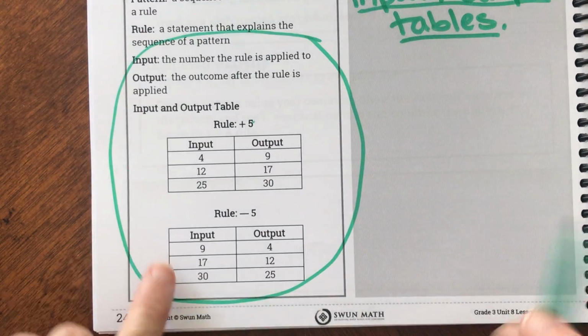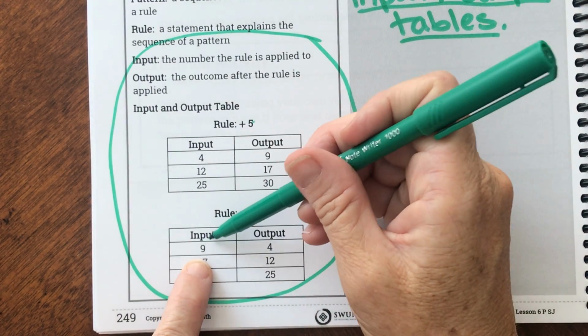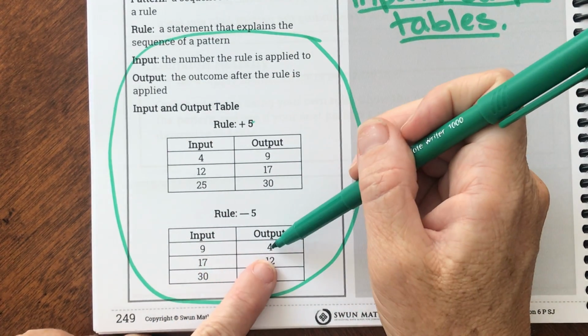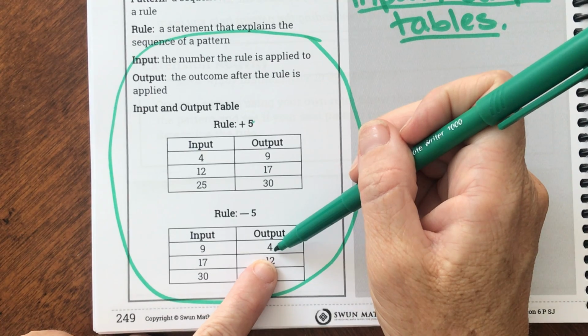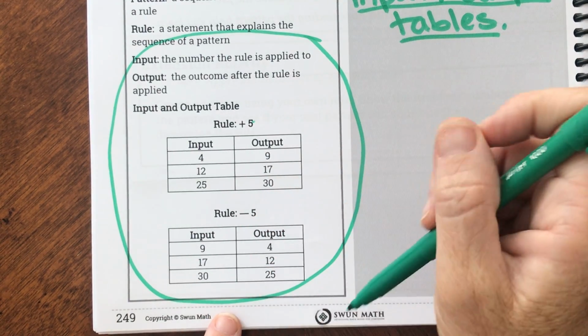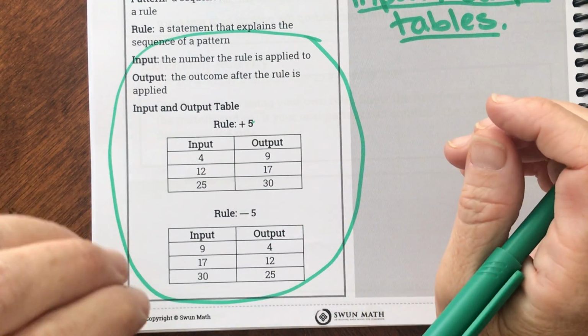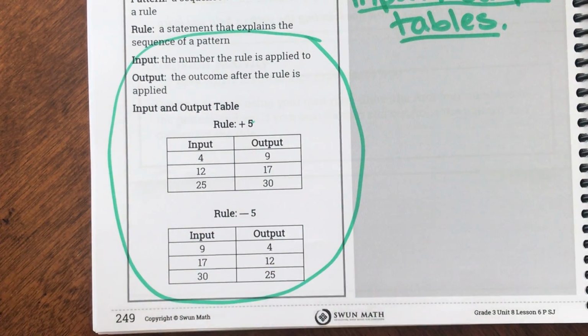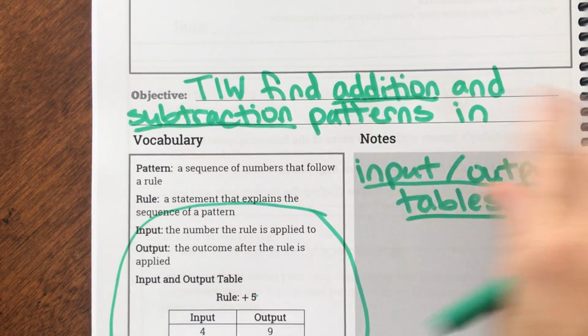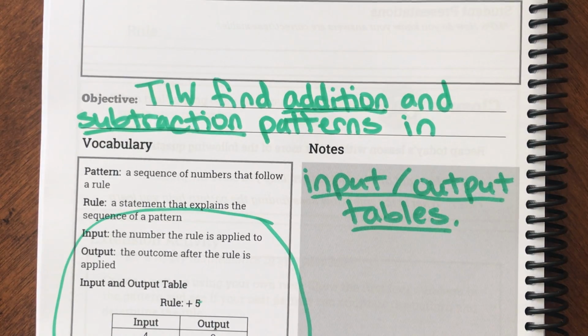Now we also have one where the rule is subtraction. So if I put in a 9 and they subtract 5, it's going to put out a 4. So that's what happens in these input-output tables, is you kind of think about, you throw in a number in this magic box, they do something to it, and then they put out another number. Okay, and remember, this one says we're looking for addition and subtraction patterns only. Okay, so I'm going to do my first one with you.